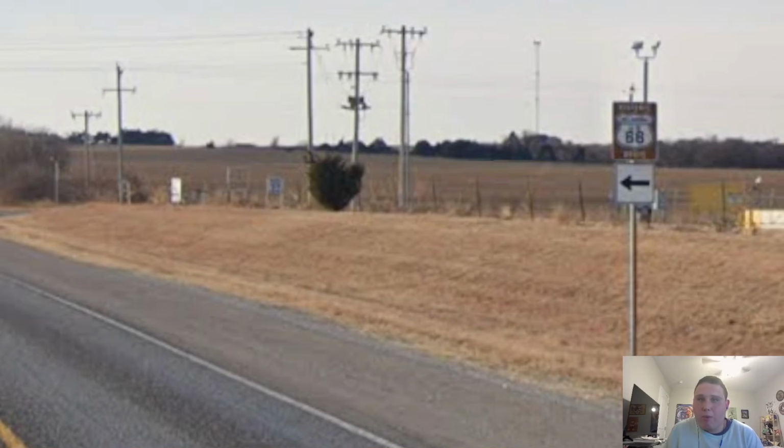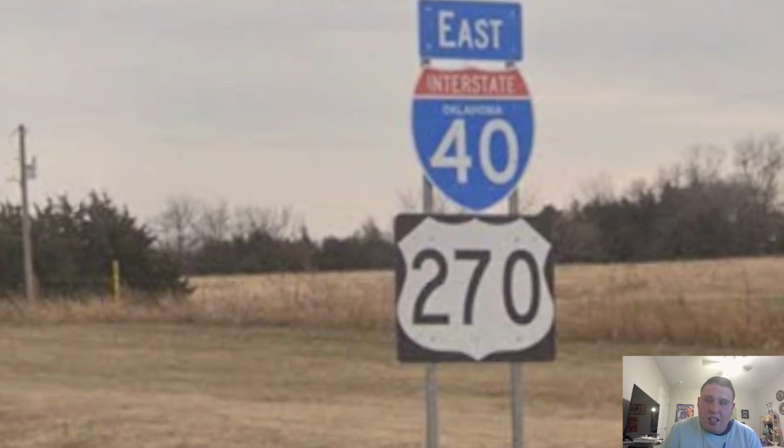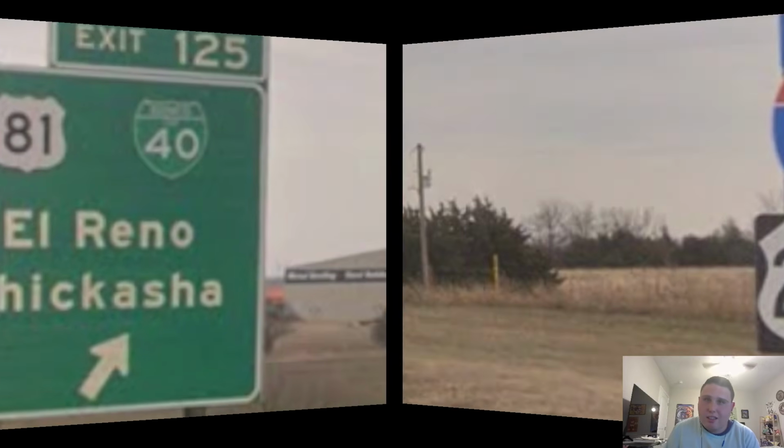Anyways, here, before we meet with Interstate 40, we always meet with Route 66 in this part of the country whenever we meet Interstate 40. And we're now going to be joining with Interstate 40 eastbound for a long concurrency as we head towards Oklahoma City. And here we actually do get acknowledged on Interstate 40, so I do like seeing that.